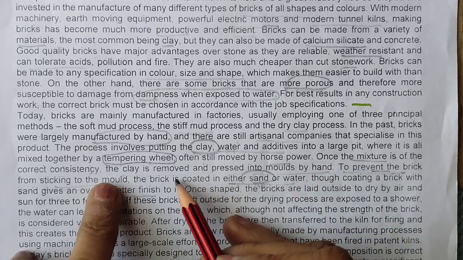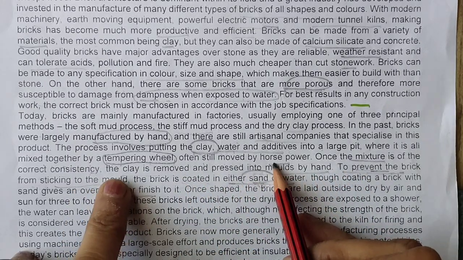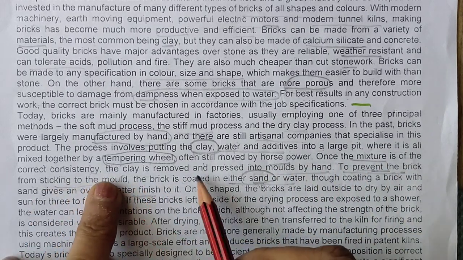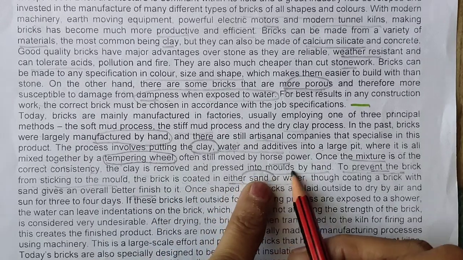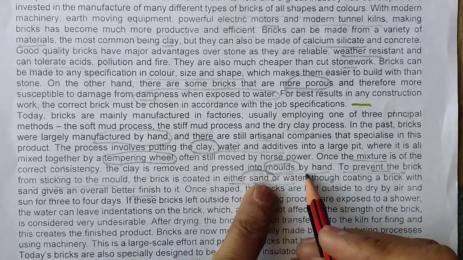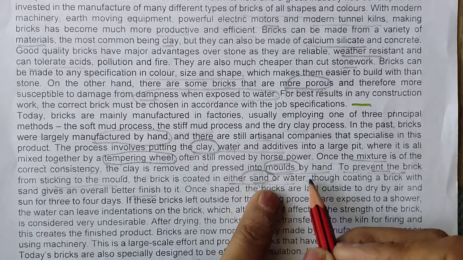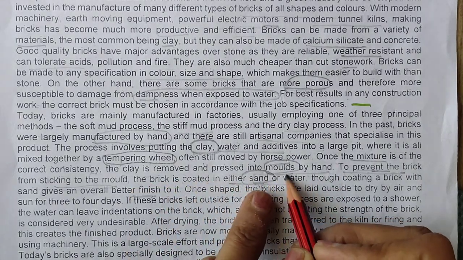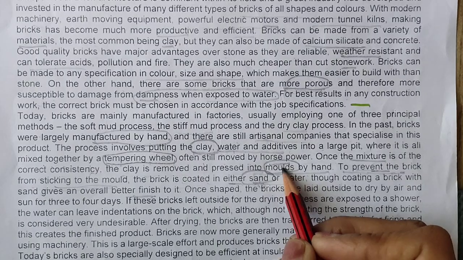Yes, by horsepower. Once the mixture is of correct consistency, the clay is removed and pressed. Okay, molds will come, molds by hand. Fill the mixture coat, okay, the clay, okay, by hand. So I will show it to you.